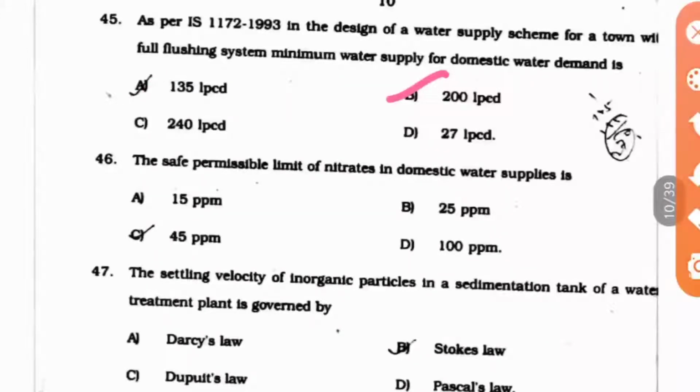Question number 46. The safe permissible limit of nitrates in domestic water supplies is what? So option C is the right answer, that is 45 ppm. If they ask for nitrite, it should be 0 only, okay?